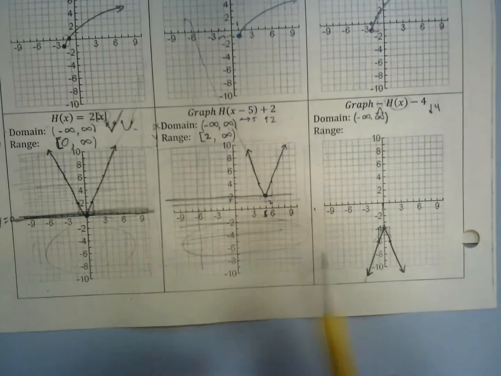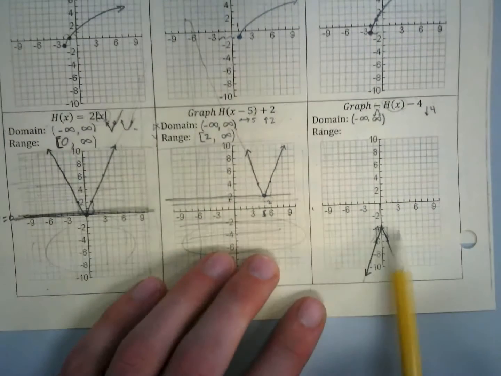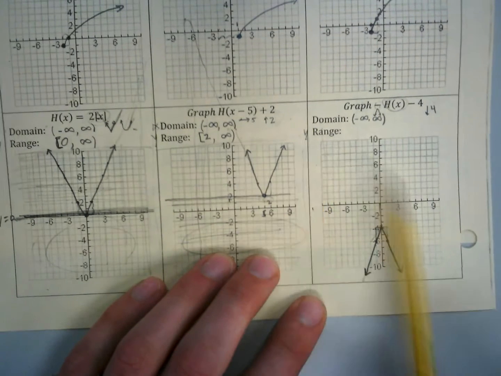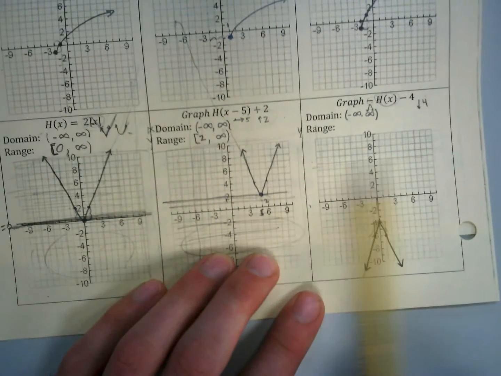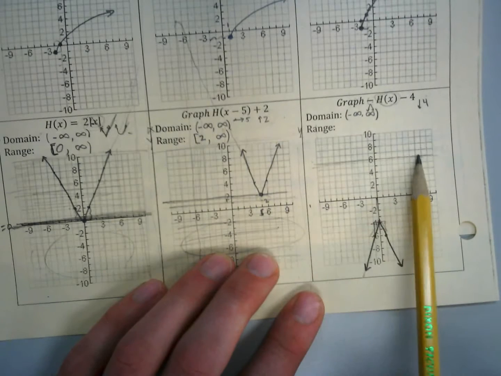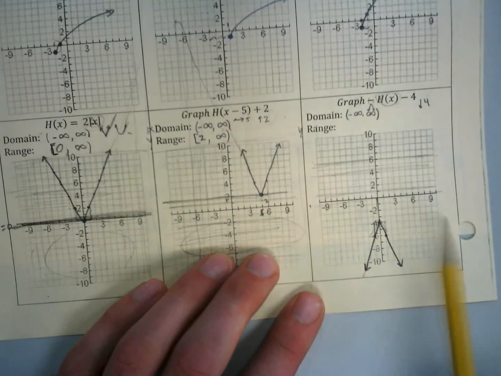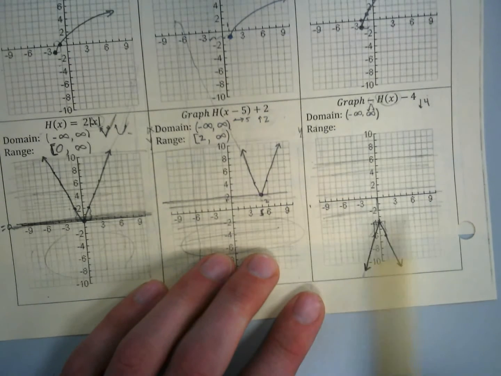Range. This is where it was weird. You might get a little thrown off because the graph got flipped. Think about it still. Range is your y values. If I'm up here at 6, y equals 6, not hitting my graph. Y equals 4, nah. Y equals 1, nah. Y equals 0, no. Negative 2, oh my gosh, I'm still not there. How far down do you need to go? Negative 4.